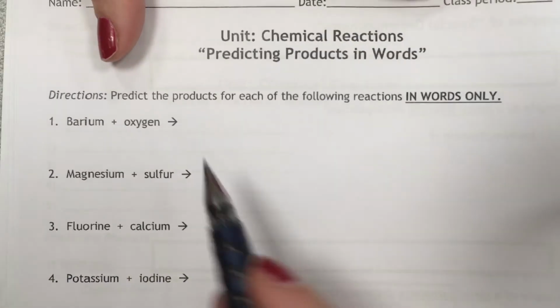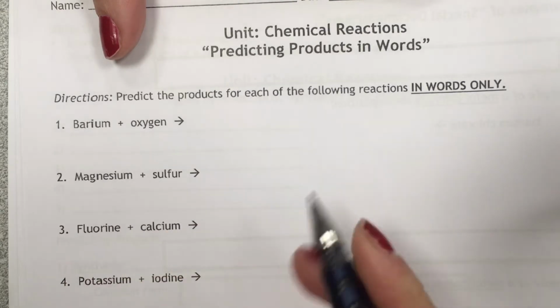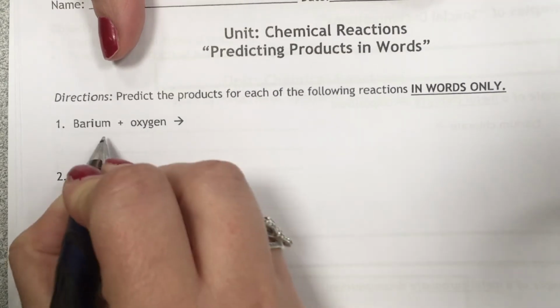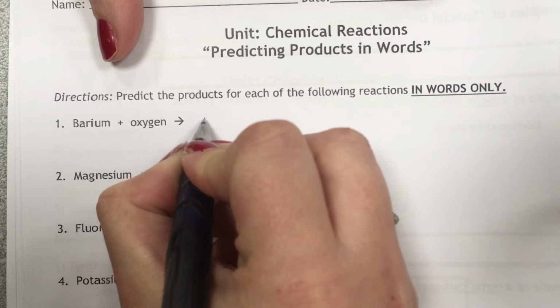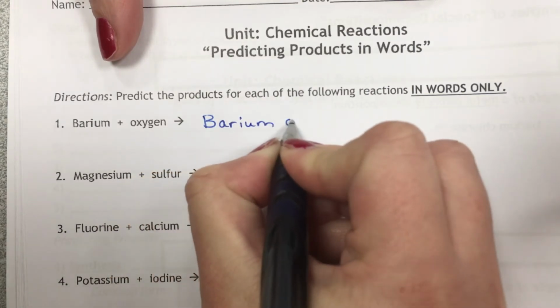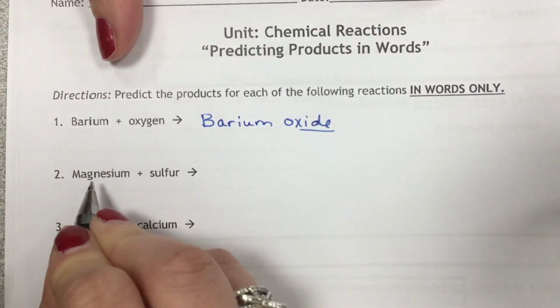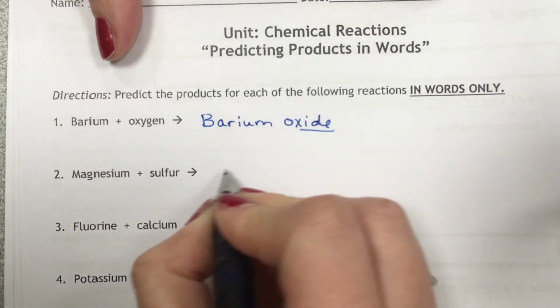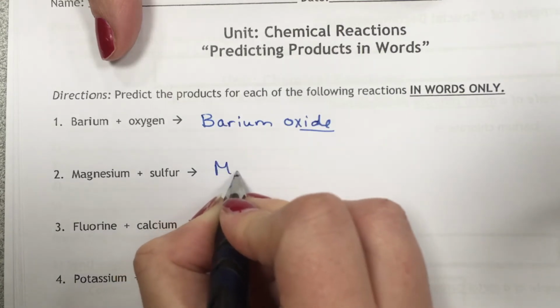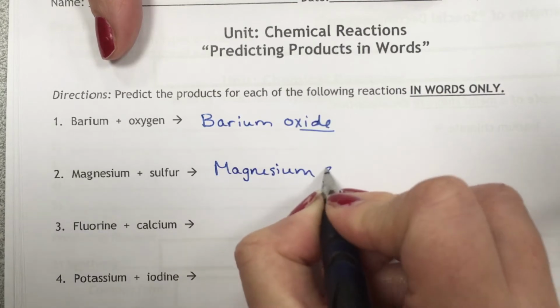So these are obviously synthesis reactions. We know that this and this will combine to make 1 thing. So we'll do the first 2 here. So barium and oxygen will combine to make barium oxide. Just don't forget to change that ending. And then magnesium and sulfur will combine to make magnesium sulfide.